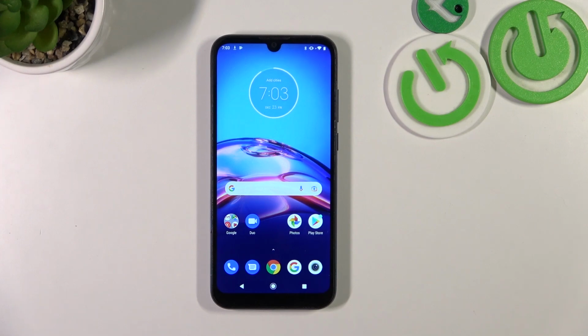Hello, in front of me I've got Motorola Moto E6S. In this video I'll show you how to add different types of cards to Google Wallet.